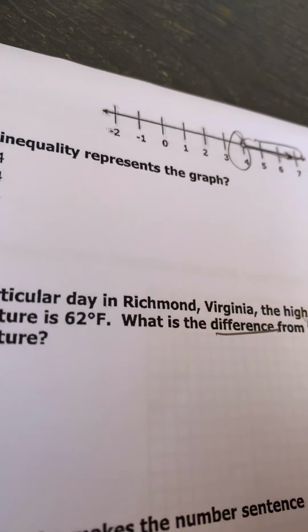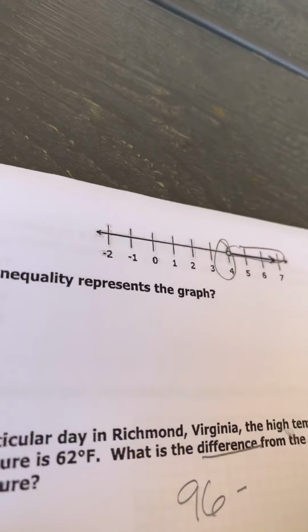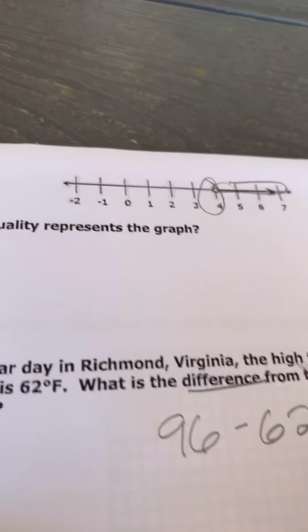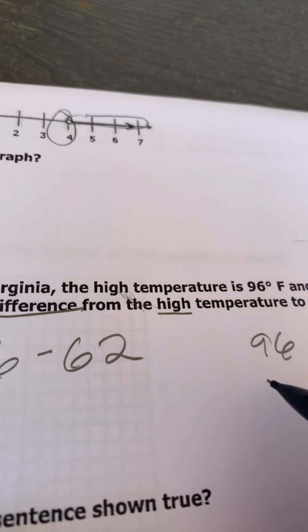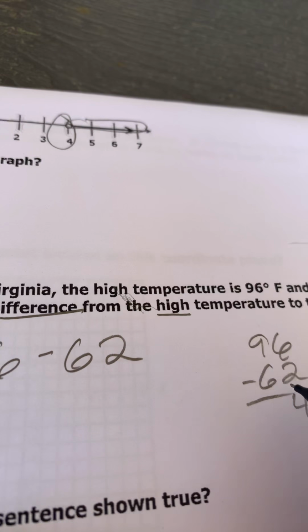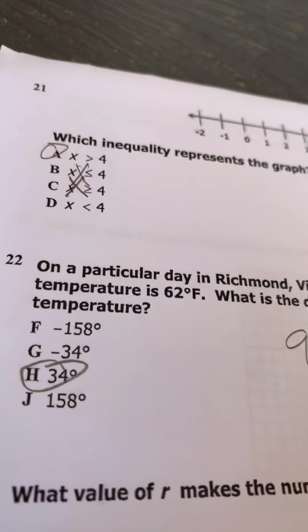The high temperature was 96 minus the low temperature was 62. They're both positive, so I've just got to take 96 minus 62. 9 minus 6 is 3, and 6 minus 2 is 4. So the difference is 34 degrees.